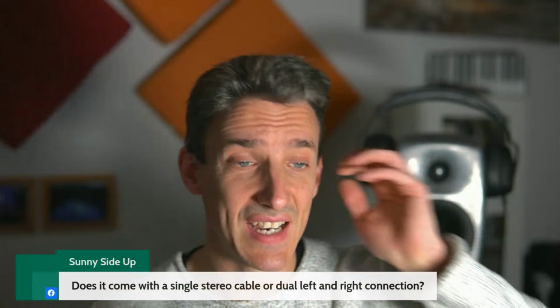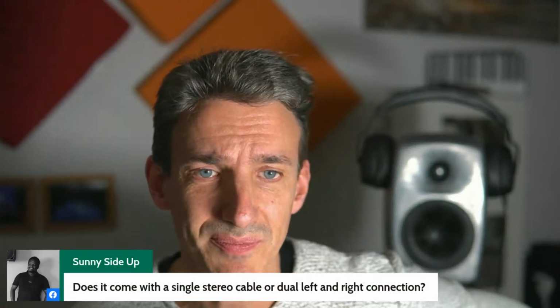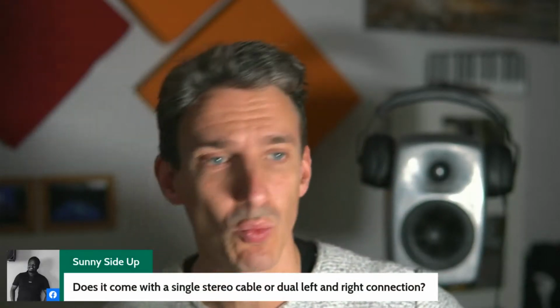Does it come with a single stereo cable or dual left and right connection? It's indeed just one cable that is attached on one side. So you can choose on your own if you would like to have it on the left side or on the right side. I think this was confusing because I was talking about two cables, but one is actually just an option that is a spiral, and the other one is a straight cable. And you can just decide on which side you would like to have it.